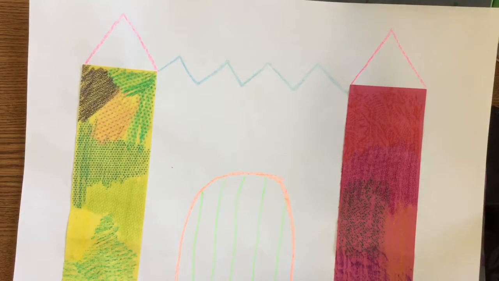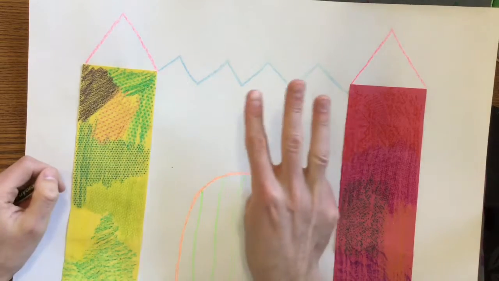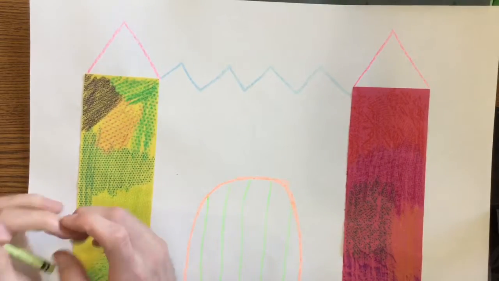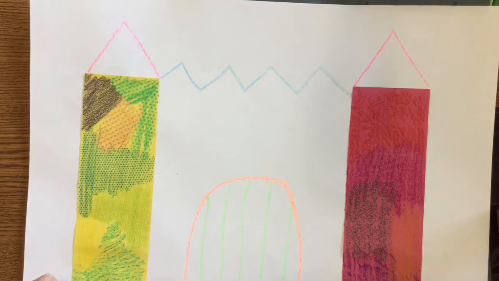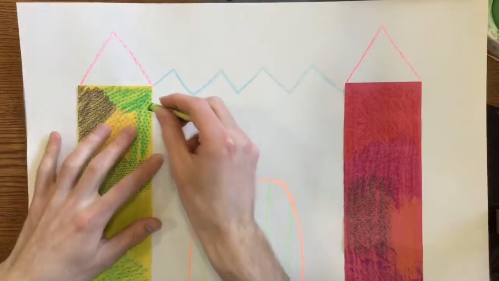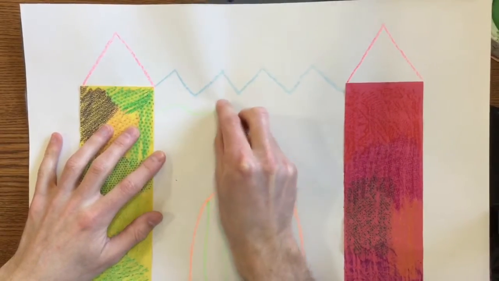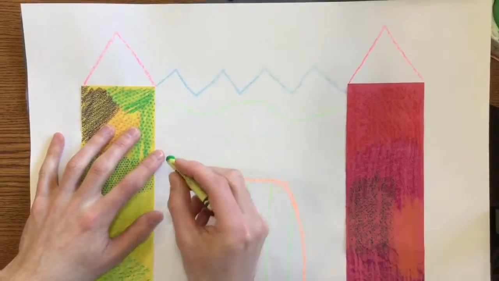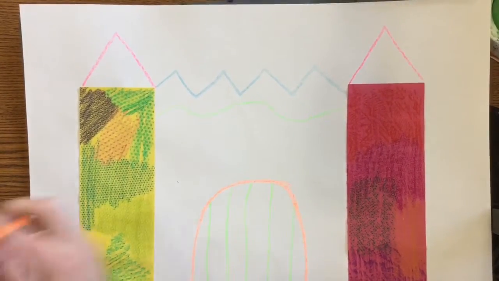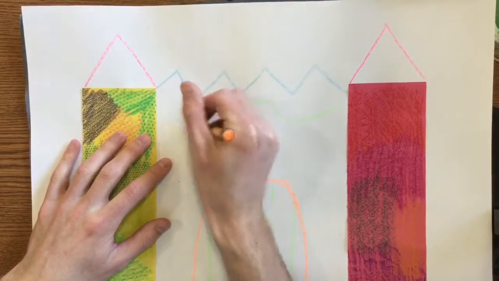Now we're going to go ahead and add a pattern using 3 different things. You can use lines and shapes with that pattern. So maybe I want to do a curved line. Maybe I want to do some circles under that.